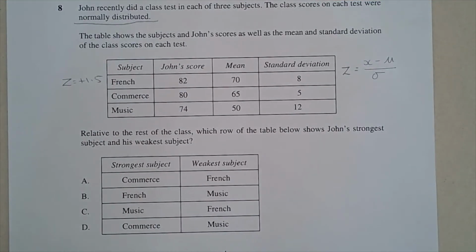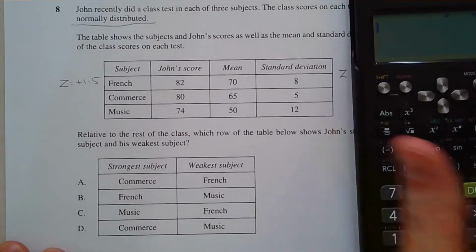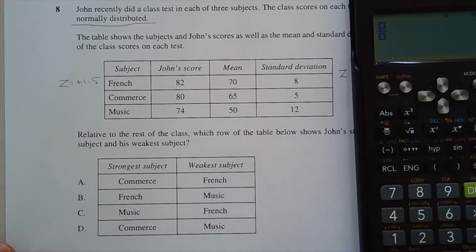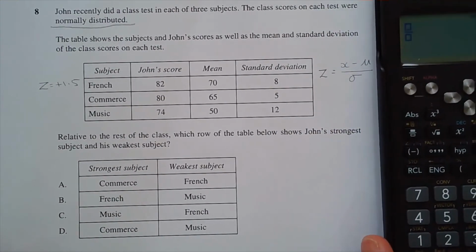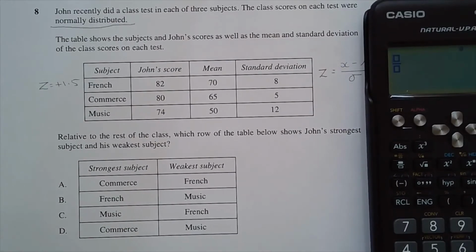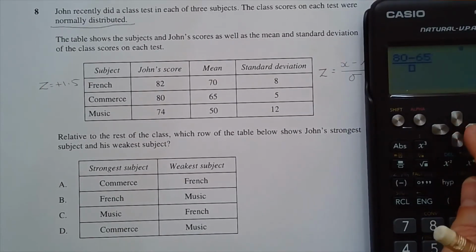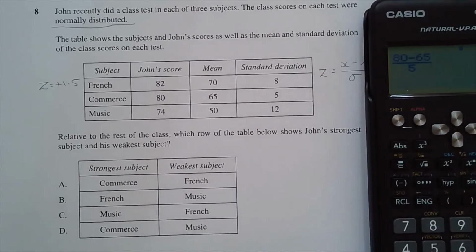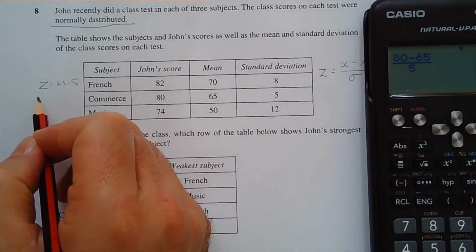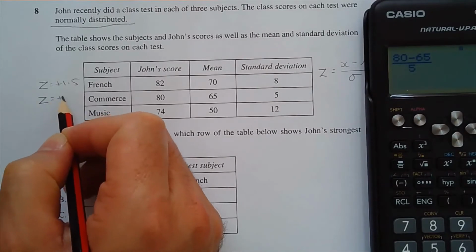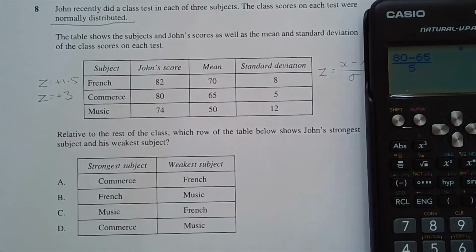Now, commerce. Let's do the same thing. John's score, 80, minus the mean, over 5, and we get a Z-score of positive 3. In fact, positive 3 is fantastic. That's a great Z-score, that's well ahead.